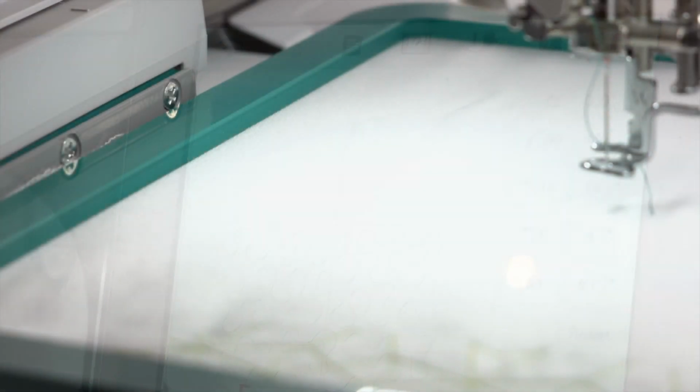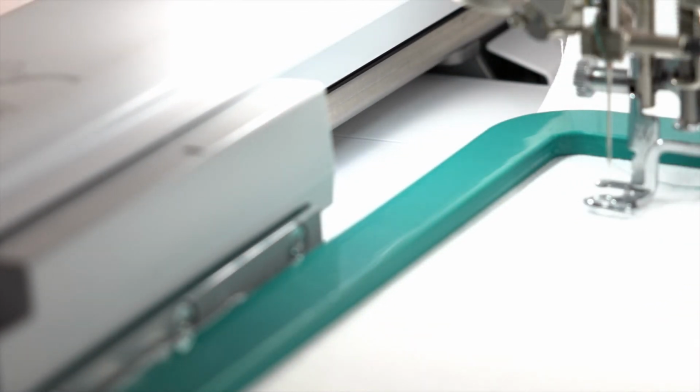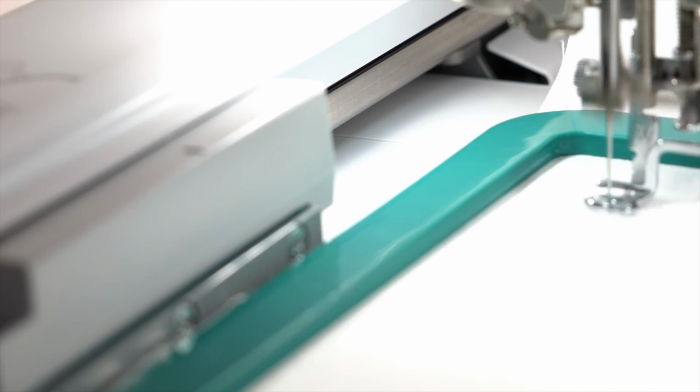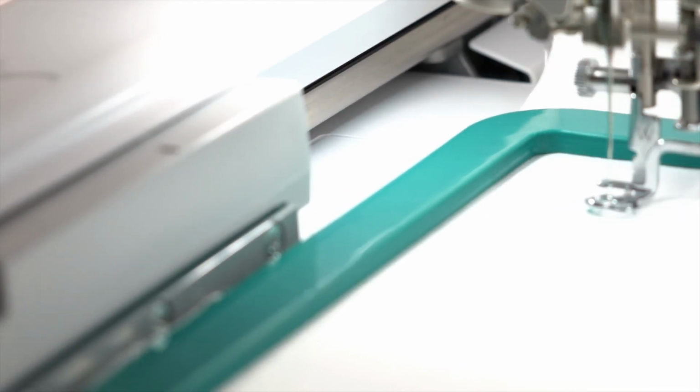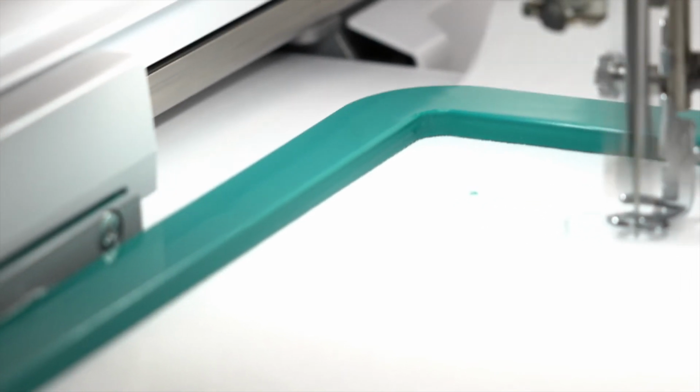Now let's stitch it out. It may take you some practice to achieve the results that you require, so I would suggest that you practice on some oddments of material.